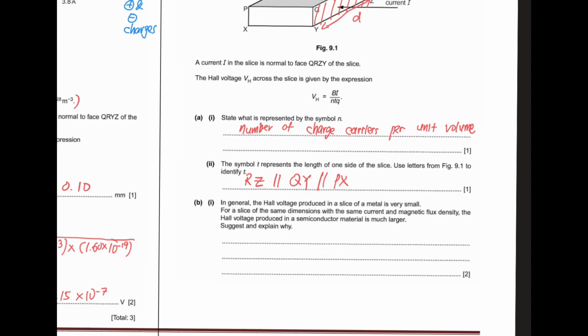So they want you to suggest and explain. How to explain? You can use the formula here. Semiconductors have fewer charge carriers. This is small, and then this is big. So that is what happened to the semiconductors.